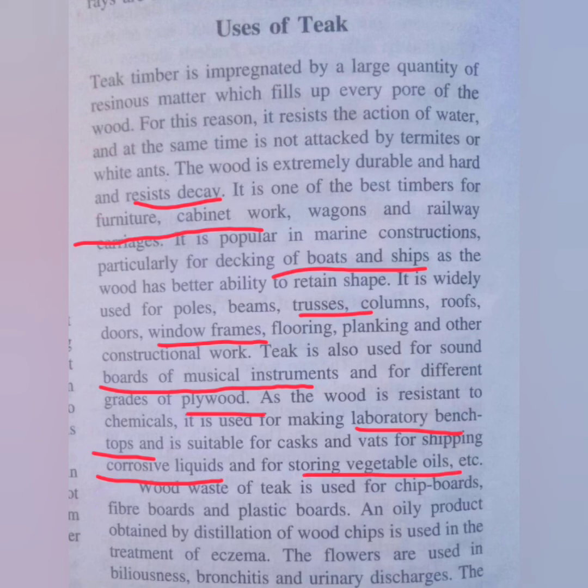And the wood waste of teak is used for chipboards, then fiber boards, plastic boards, and an oily product which is obtained by distillation. Okay, distillation is the process of extraction of oil. Now, the oil is obtained from the wood chips.